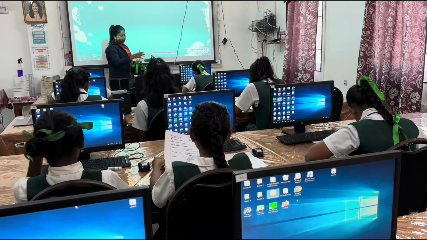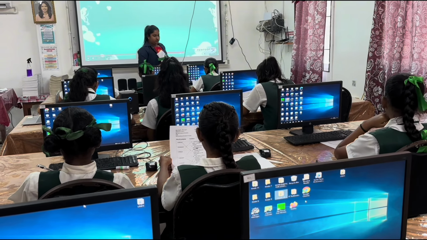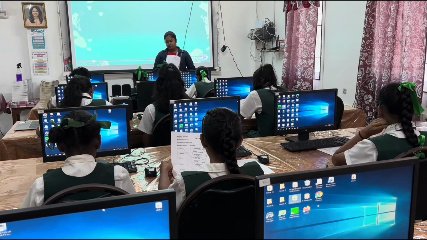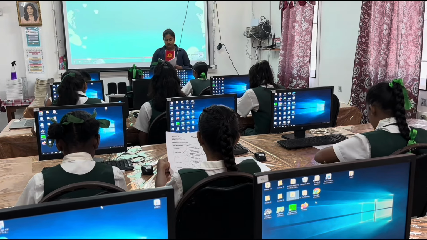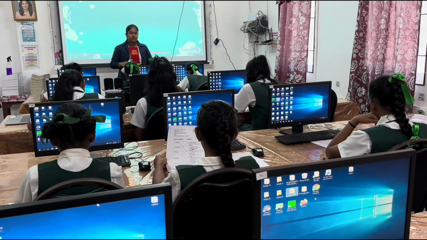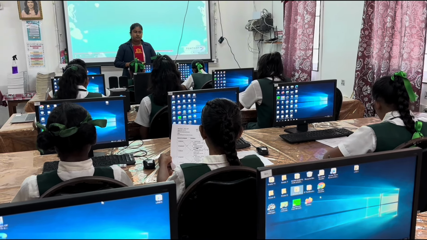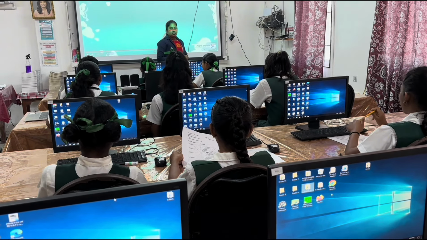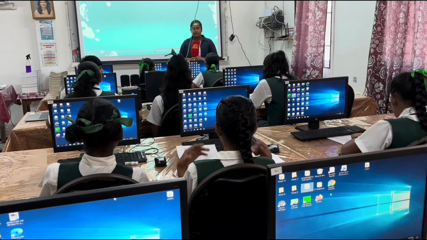Correct. Printer: prints documents and pictures onto paper. Very good. What about CPU? The brain of the computer that processes information. Very good. Did anybody get this set wrong? No, miss.